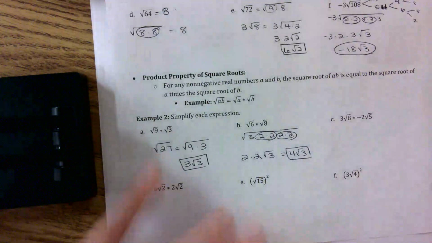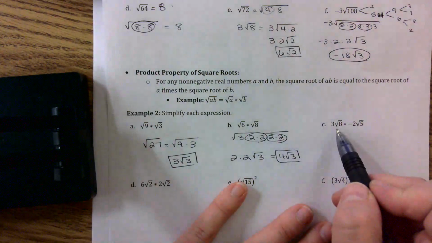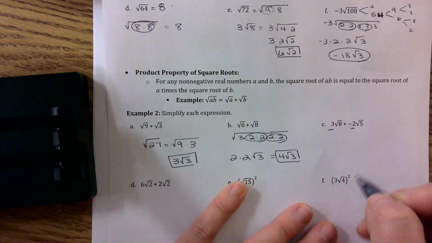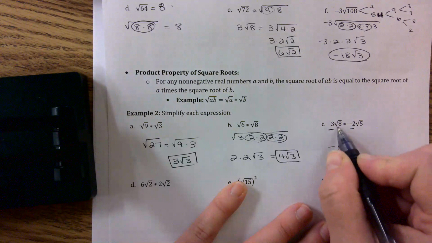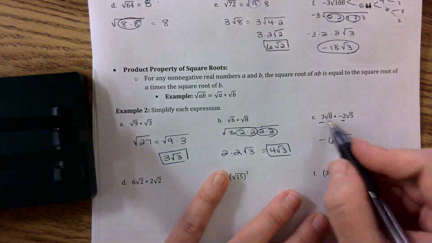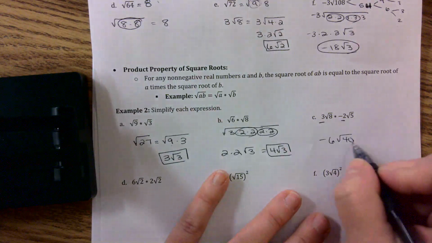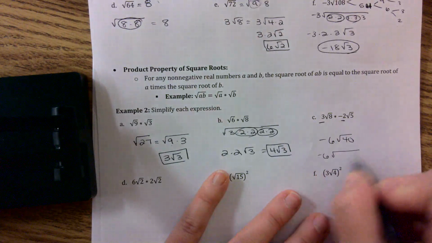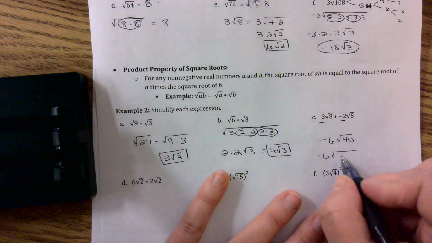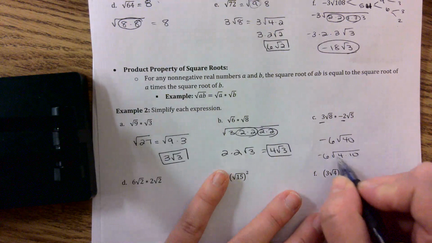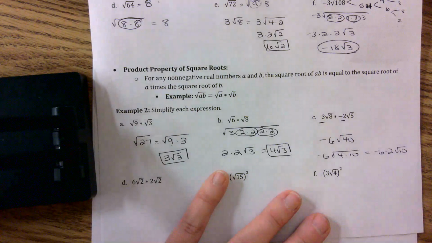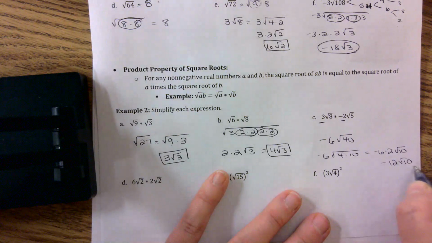Here, I'm multiplying the whole numbers together. So 3 times negative 2 is negative 6. And the square root of 8 times the square root of 5 is the square root of 40. I could have just broken it down and kept it broken down, though, because we have to simplify this. So this is the same thing as 4 times 10 or 8 times 5. It doesn't matter. The square root of 4 is 2. And my answer is this.